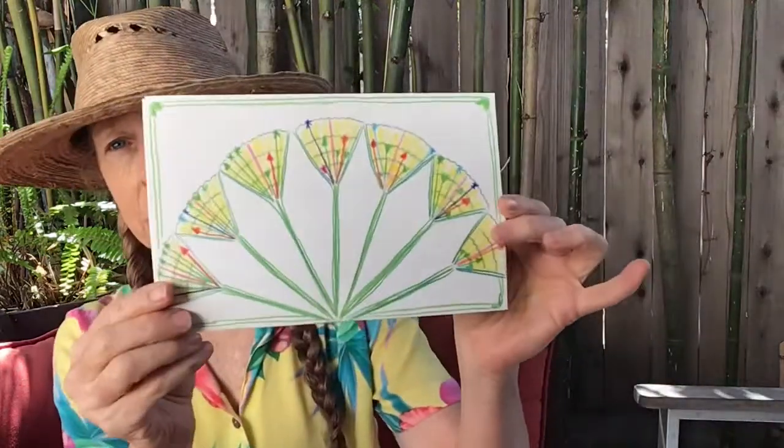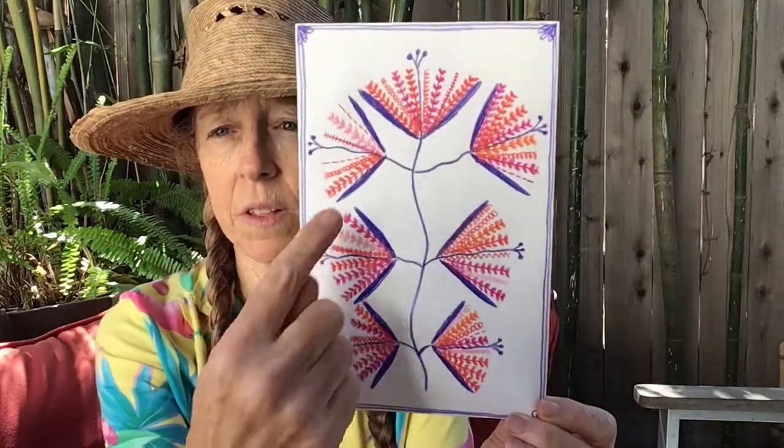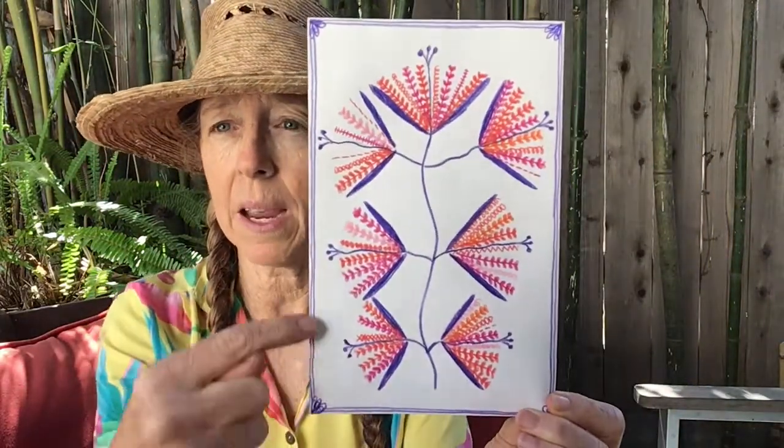Your whole piece should be completely covered in color pencil. You can see you don't see any pencil lines left. You're going to do your border. And for your border, you're going to do double lines all around the outside, and you're going to pick a color that is complementary. So pull a color from your design. You'll notice I did the outside of these flowers in purple, so I did my frame in purple.